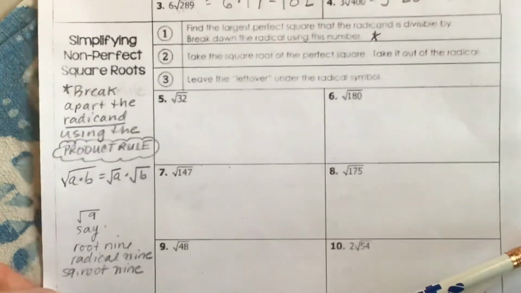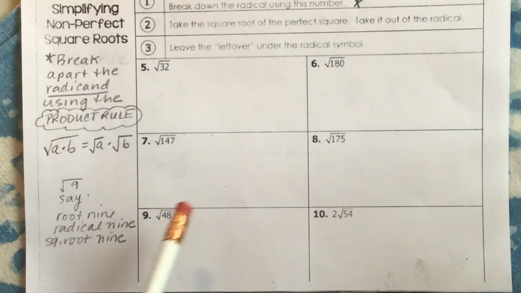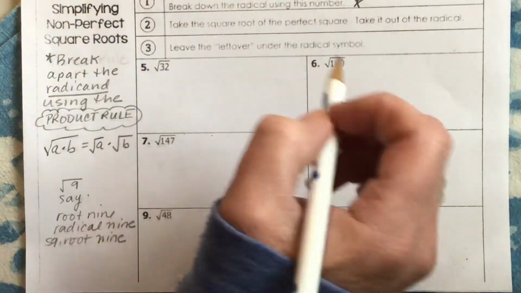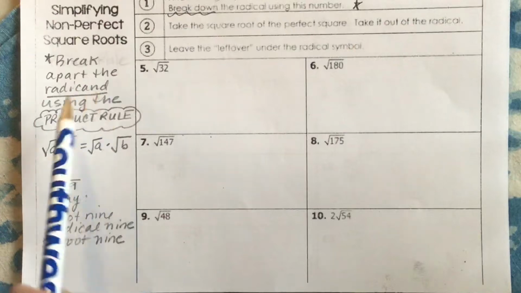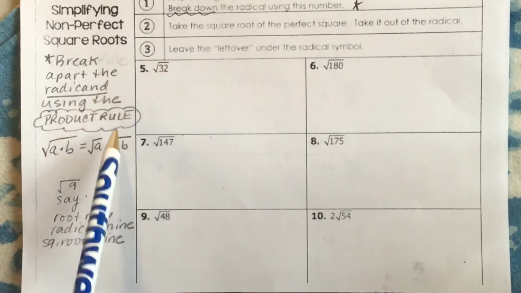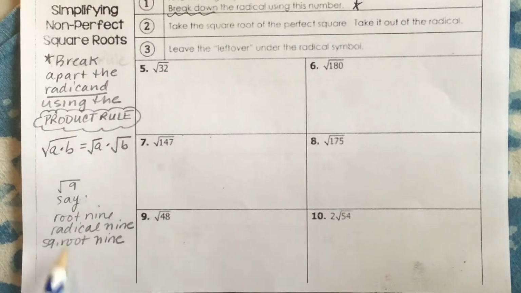And don't forget here, I'd like you to make sure you write this over here. So you can pause now and write this. But how you break apart that radical, the radicand, what's underneath the radical sign, is by using the product rule. Okay, so pause if you need to, and here's some other information, okay? But I'm going to proceed for number 5.